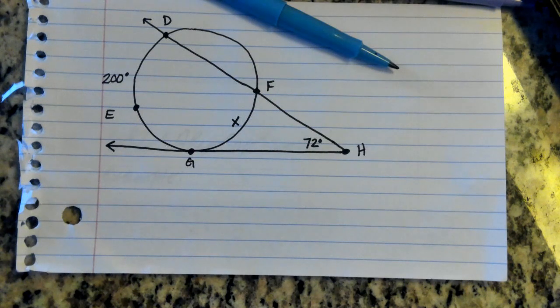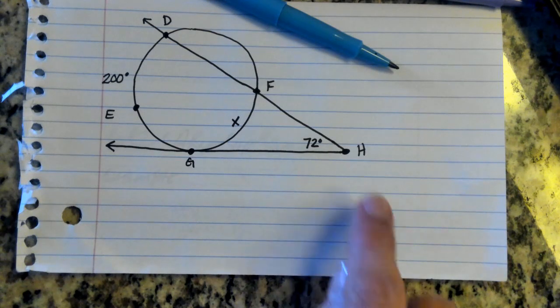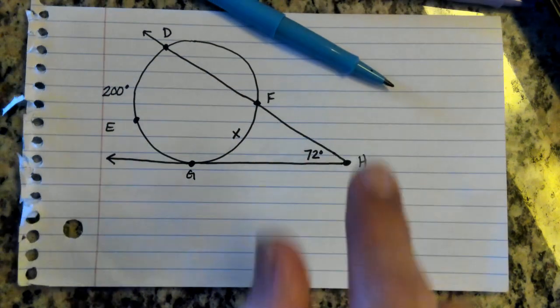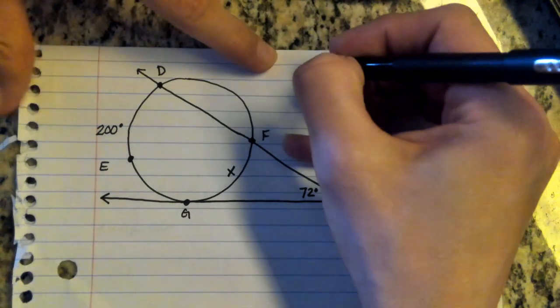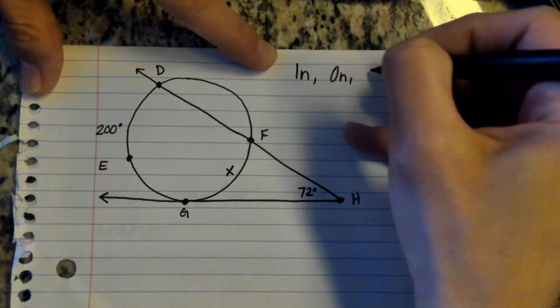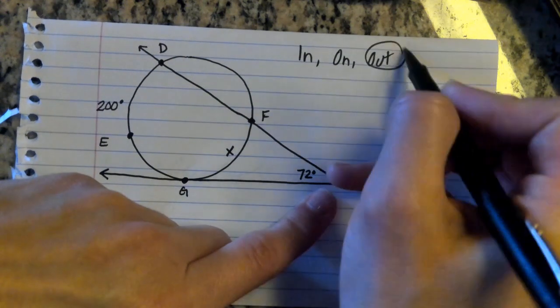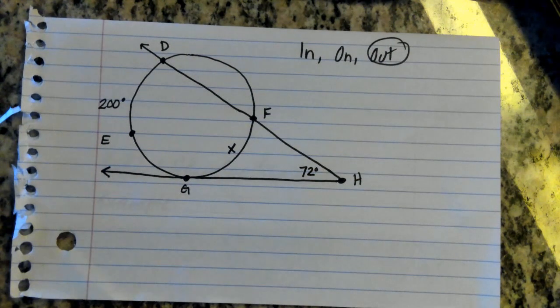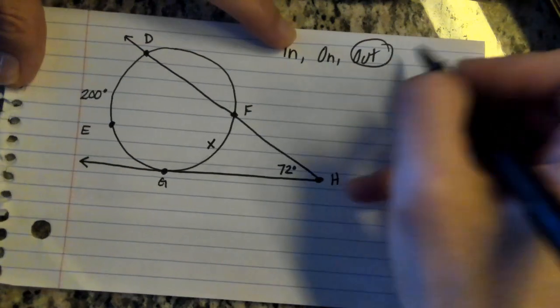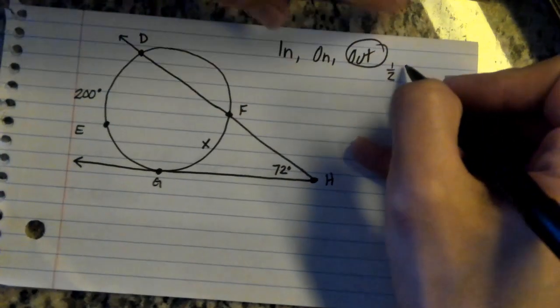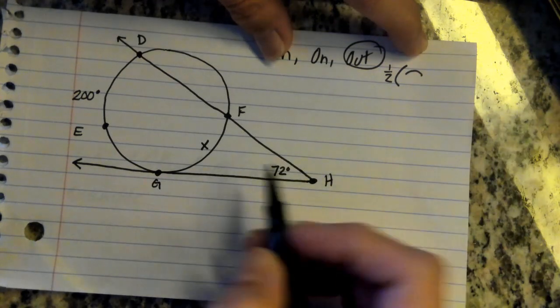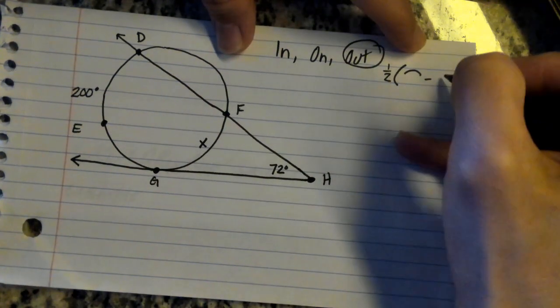So first, we need to ask ourselves, where do the chords, tangents, segments, secants, whatever it is, intersect? Where is the angle formed? That's over here at H. We then need to ask ourselves, is it in, on, or out of the circle? And this angle is out of the circle. So because it is out of the circle, we need to follow the formula of 1/2 of one of the arcs minus the other arc.